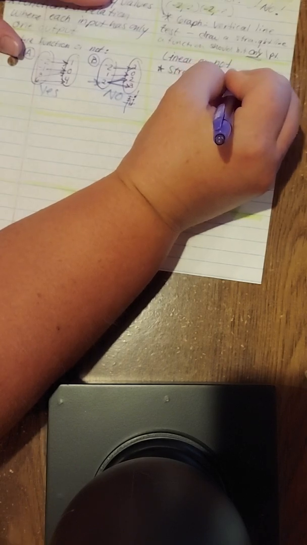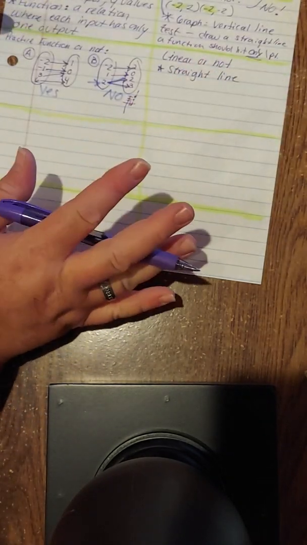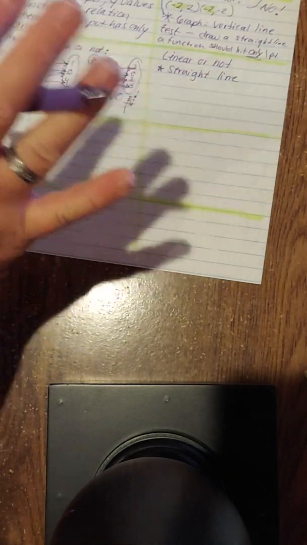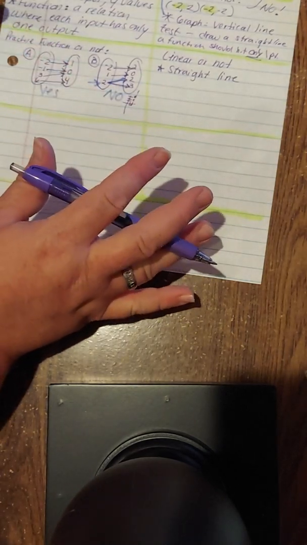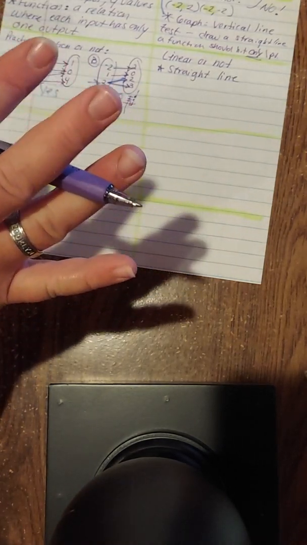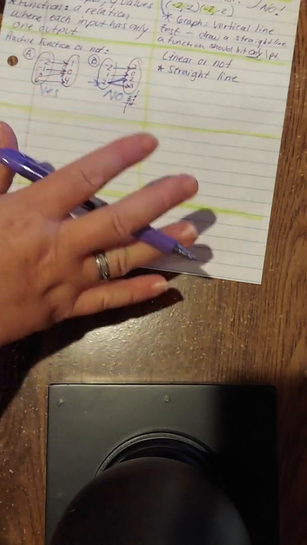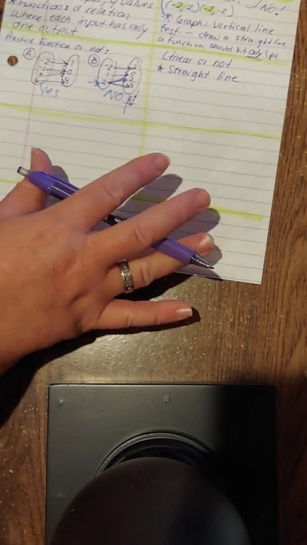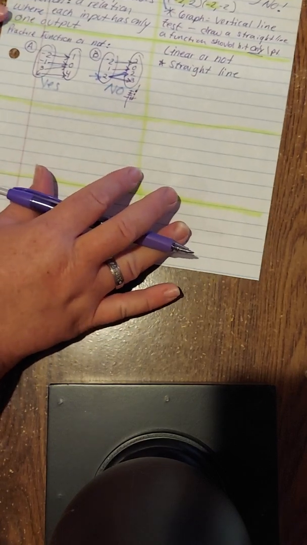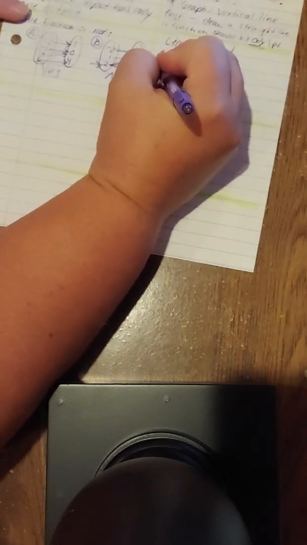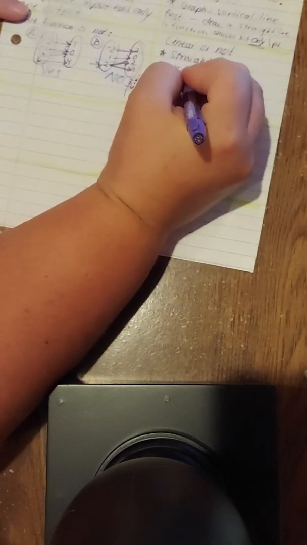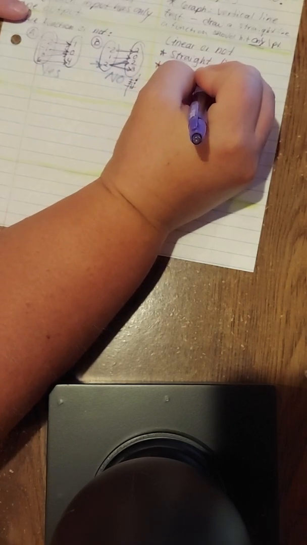Okay. So keep in mind that this is not dealing with function or not. This is dealing with linear. You can be a function, but yet not be linear. Okay. So that doesn't work on that piece. So linear means we want to be x. X is to the first power.